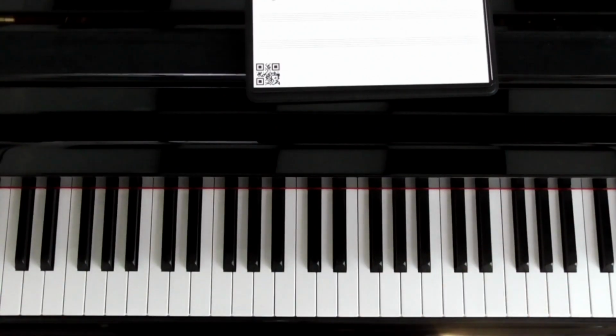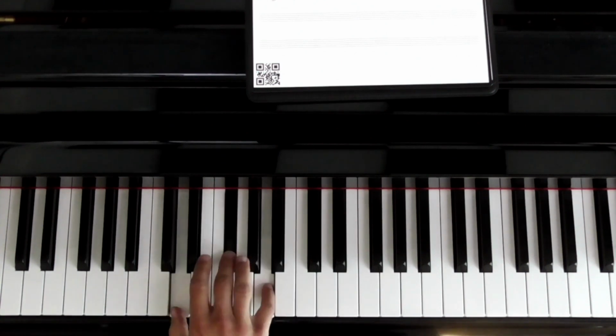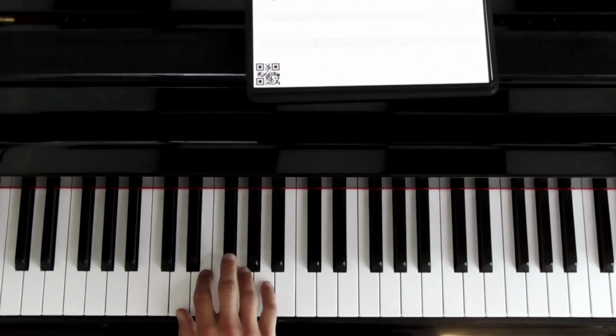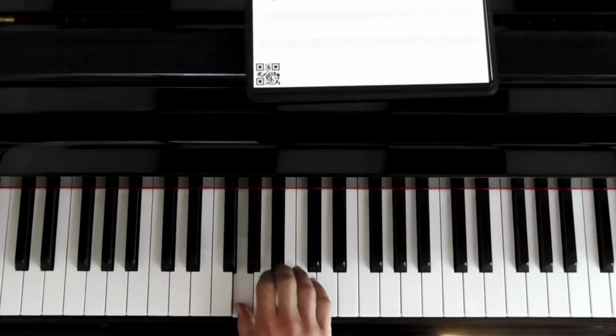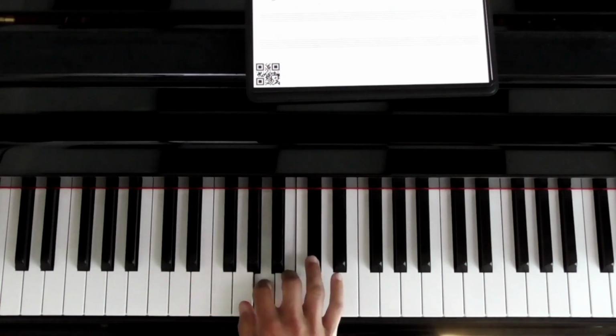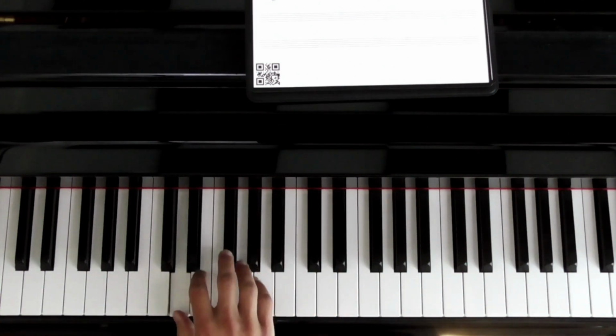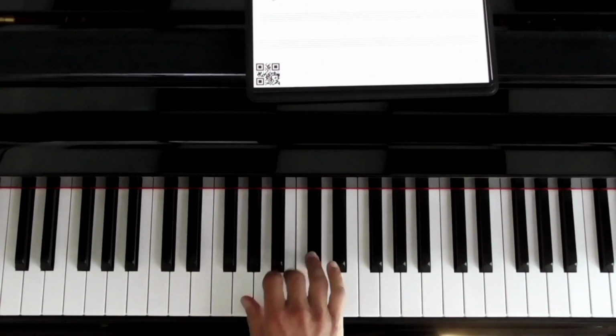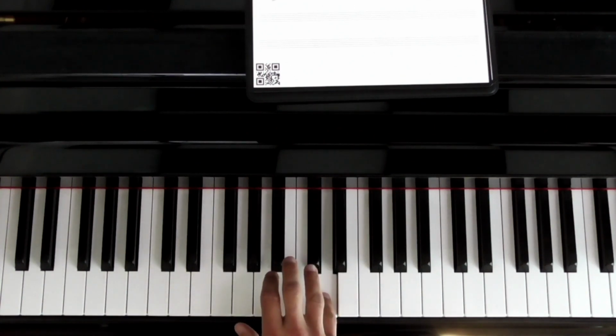Let's take, for example, a major scale. I'll show you D major. So D, E, F sharp, G, A, B, C sharp, D. If we think about that as a collection of pitches that we can organize in a variety of ways, then I think it's easier to grasp the idea of what the modes are.